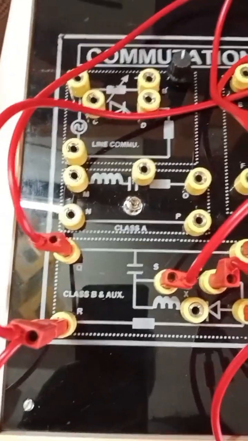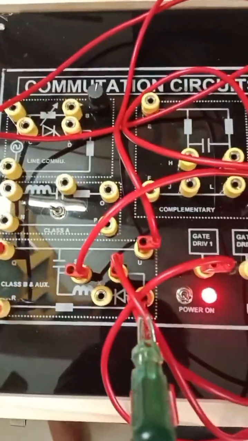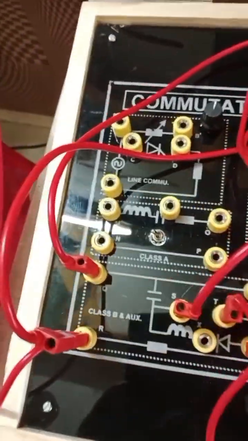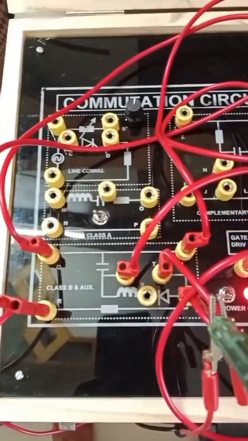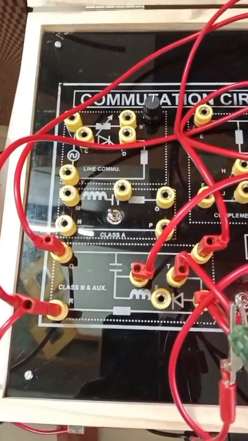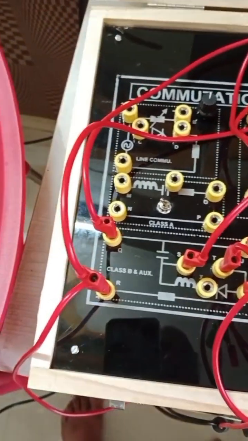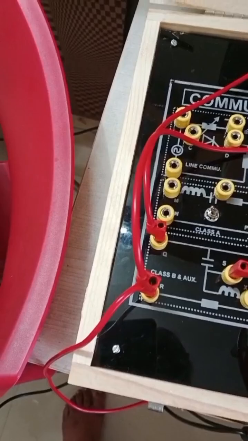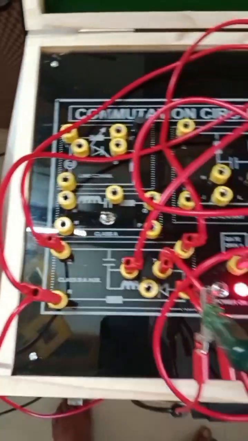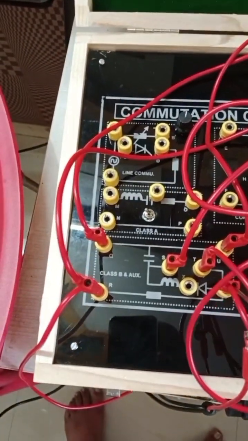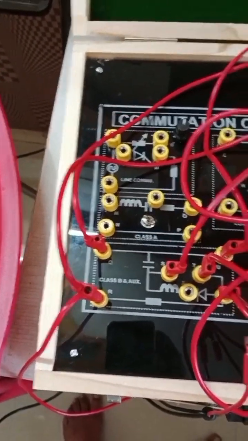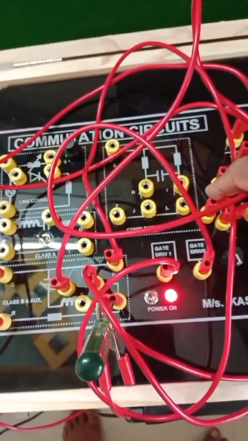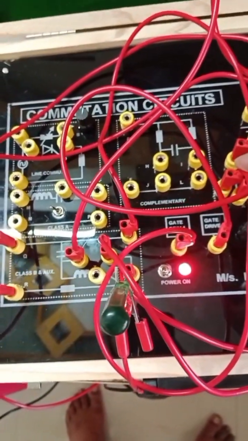For auxiliary commutation, main thyristor is connected to point U and point T. U is connected to the anode of thyristor, T is connected to the cathode of thyristor. Auxiliary thyristor anode is connected to point S, then cathode of auxiliary thyristor is connected to point T. Gate drive 1 output is connected to the gate of thyristor 1.